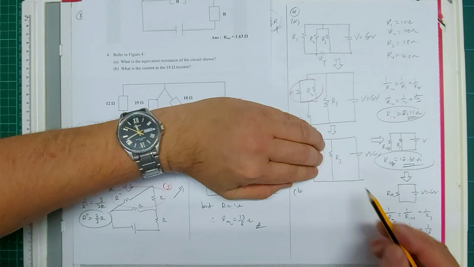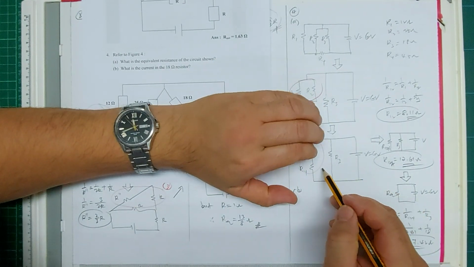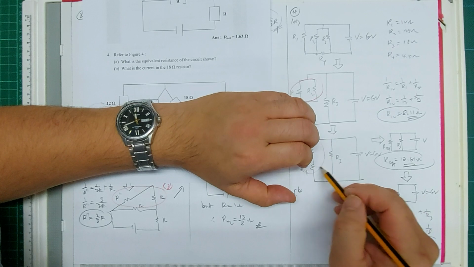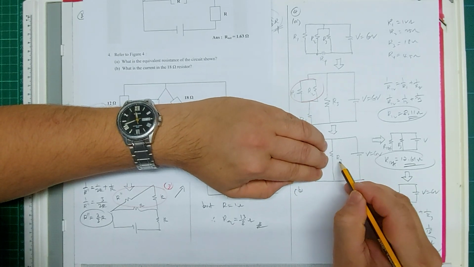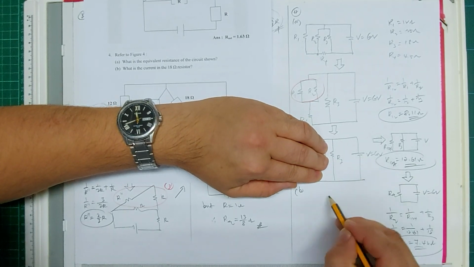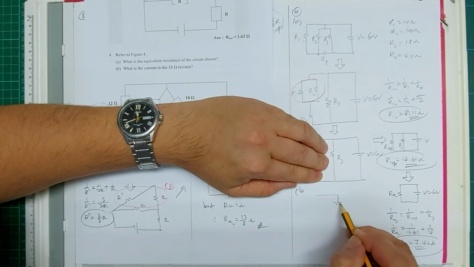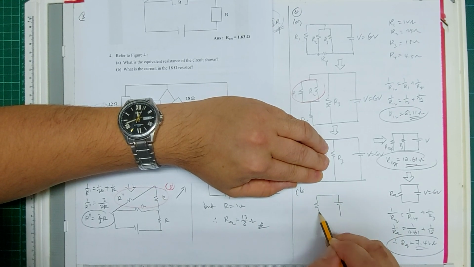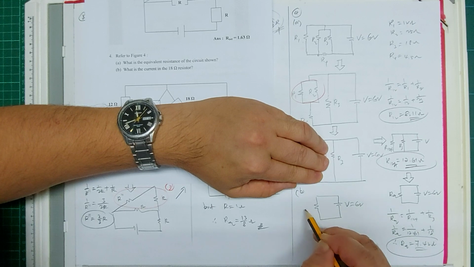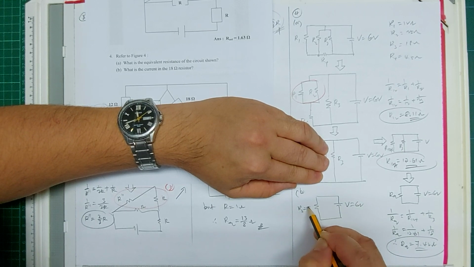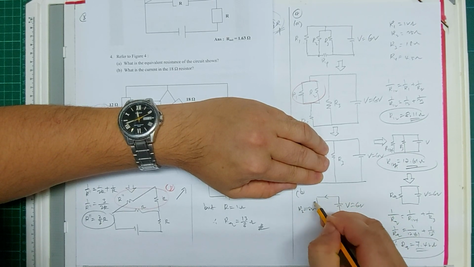So that means the R3 is actually independent from the rest. The current here is independent from the rest because R3 is energized by this one. So you can actually take out only R3, okay, with the battery alone. So your R3, which is equal to 18 ohm, current flow here and in.